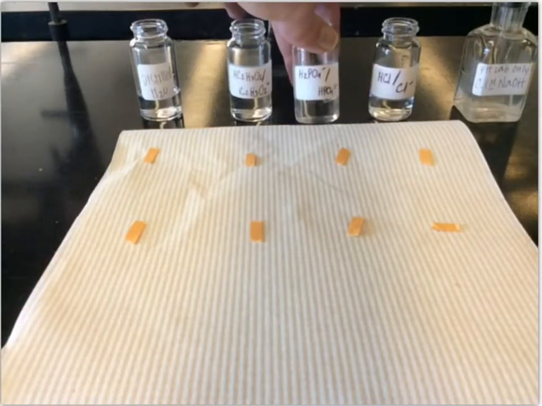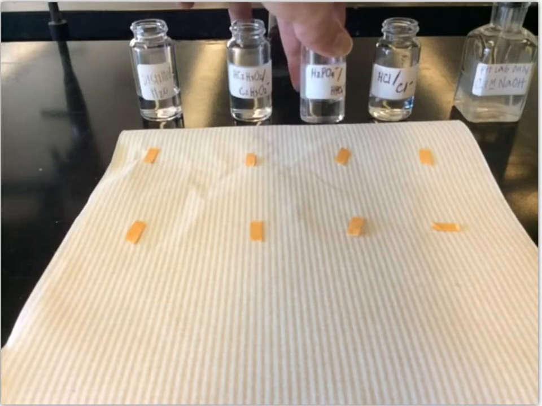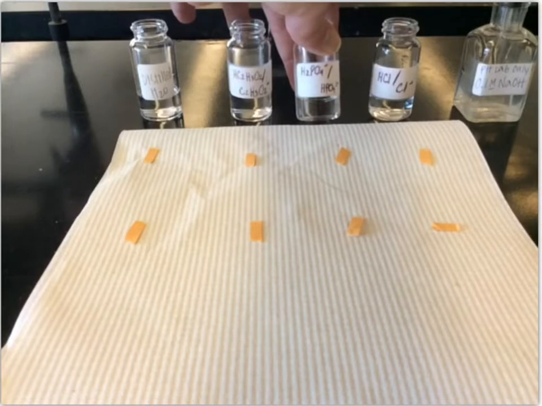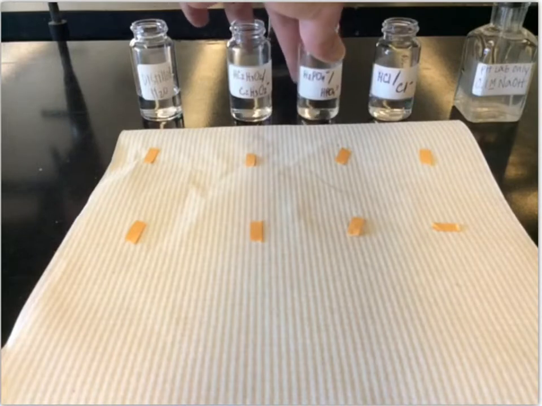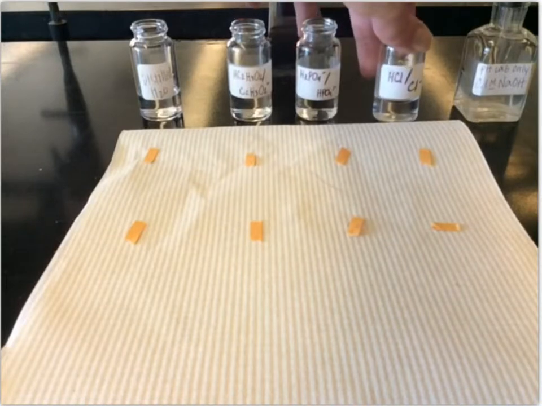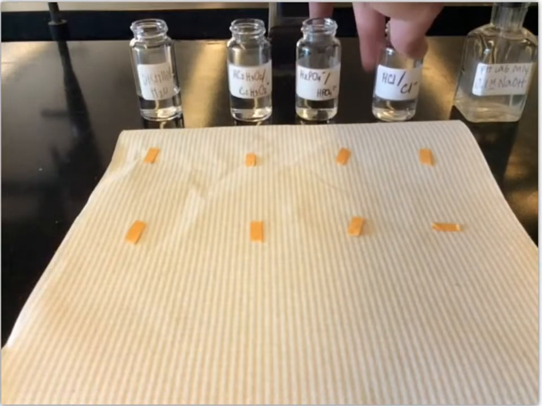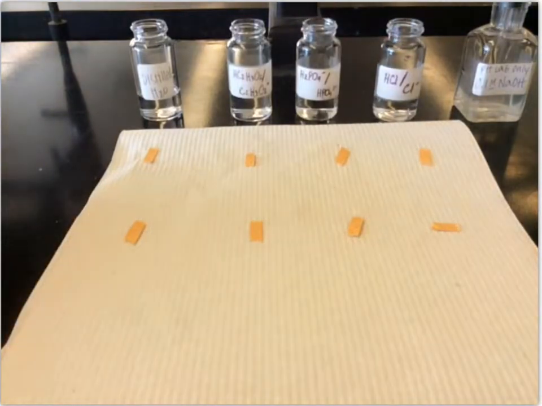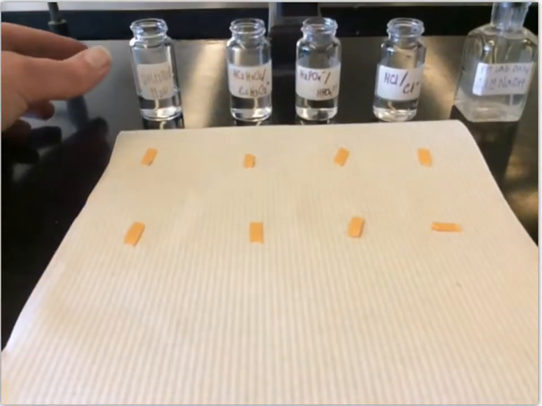And then we have a solution that contains dihydrogen phosphate ion, H2PO4 minus, and hydrogen phosphate ion, HPO4 2 minus, another conjugate pair. And then we have HCl and Cl minus, another conjugate acid base pair, hydrochloric acid and chloride ion. Okay, so we're going to test each of those.